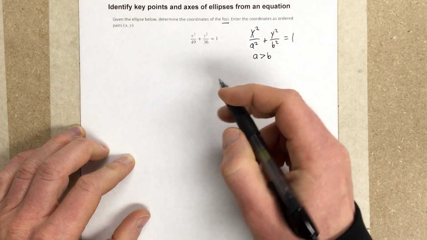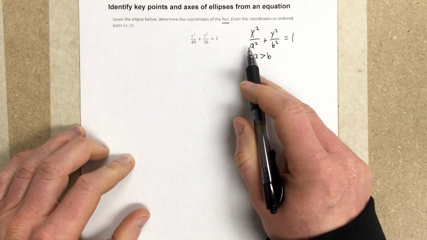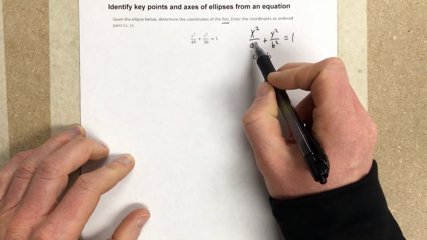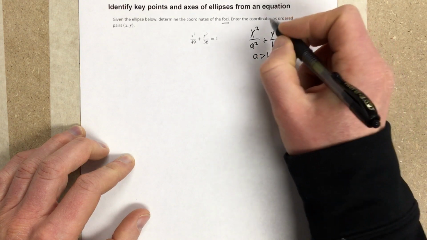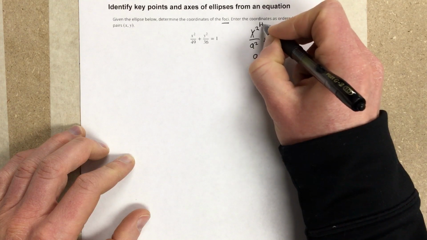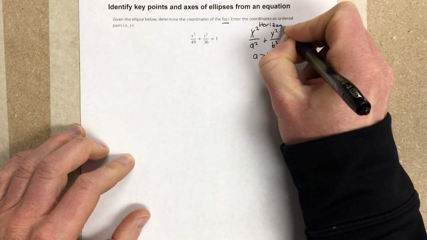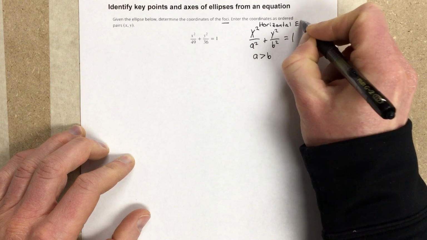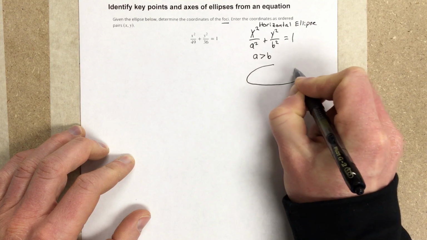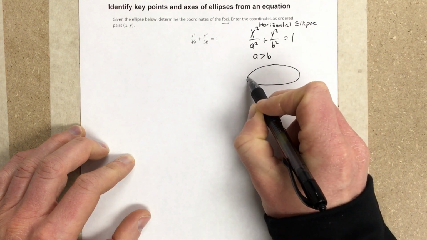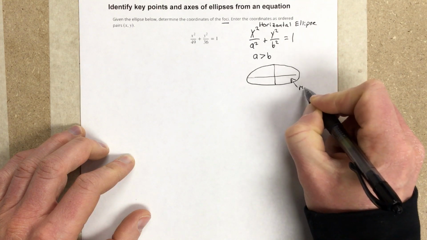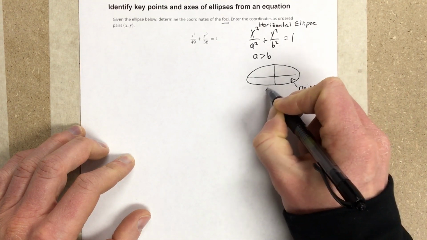To find the foci, I'm going to need to know what orientation this ellipse is. Because I have x squared over a squared plus y squared over b squared, this is a horizontal ellipse. And a horizontal ellipse looks like this. I've got a major axis right here and a minor axis right here.